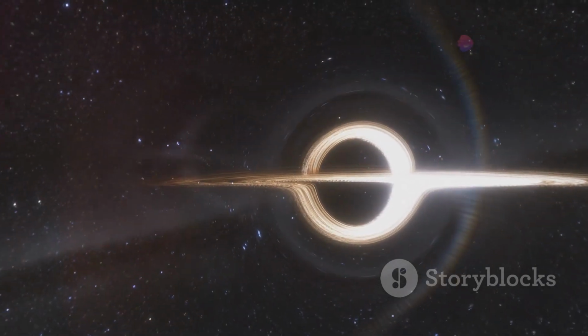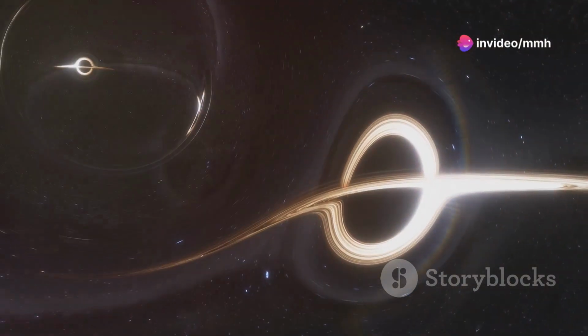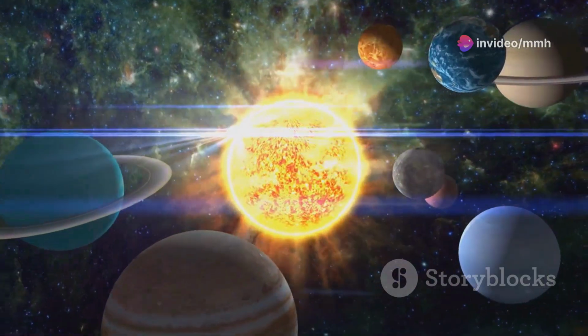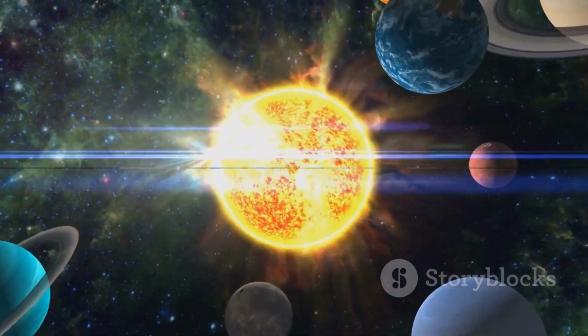Imagine spacetime as a stretched-out fabric. When a heavy ball, representing a massive object, is placed on it, the fabric bends. This curvature is what we perceive as gravity. Objects like planets and stars move along these curves, which is why planets orbit around the Sun.